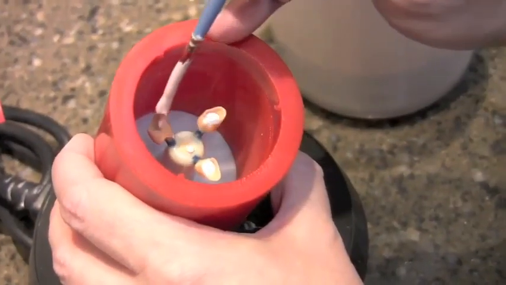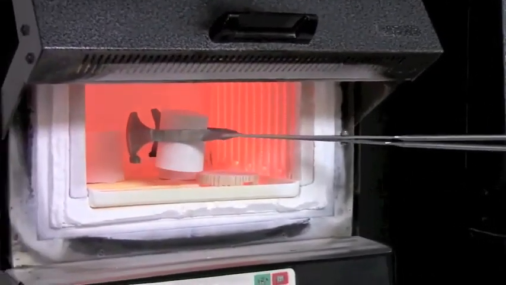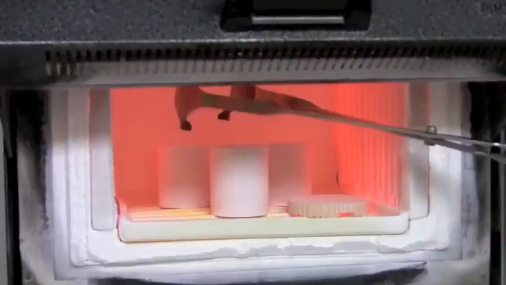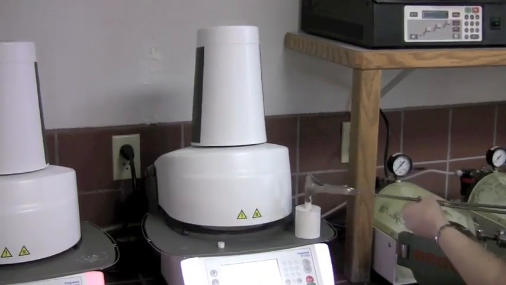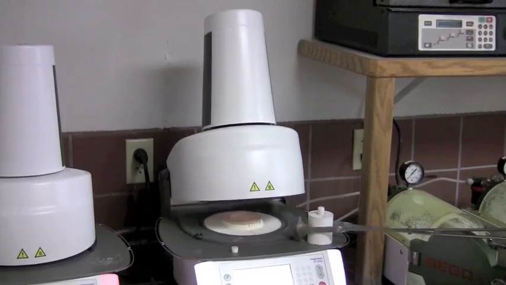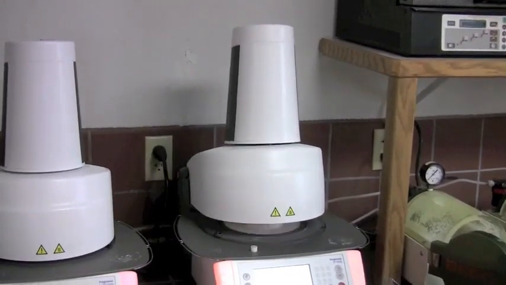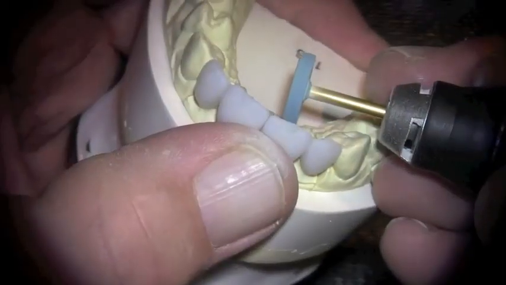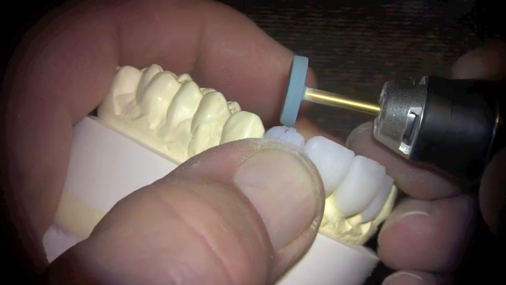From here we'll go ahead and sprue and invest in a traditional manner for pressed ceramics. Once we have everything invested, we'll go ahead and burn it out in the burnout oven. We'll use a fast burnout technique. Once the burnout's completed, we'll go ahead and put the desired ingot, in this case an opal 1 ingot, into the ring and put it in our Ivoclar pressing furnace. Once the pressing program is complete, we'll go ahead and devest the restorations, and we start grinding our sprues off.